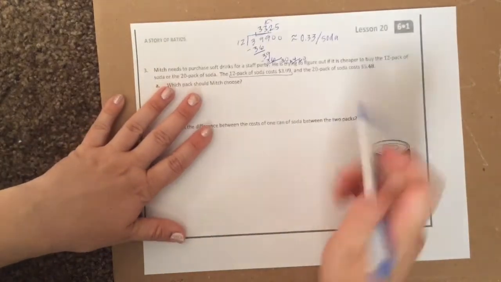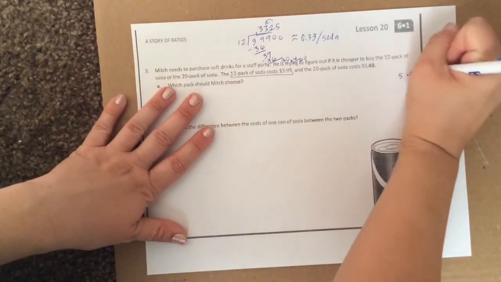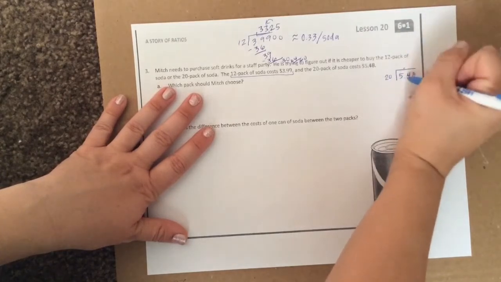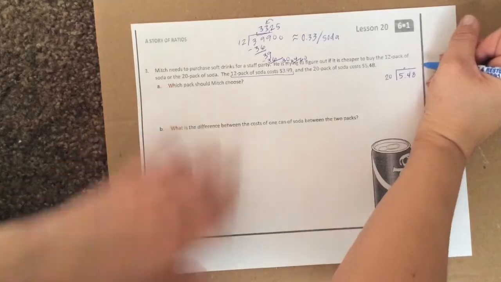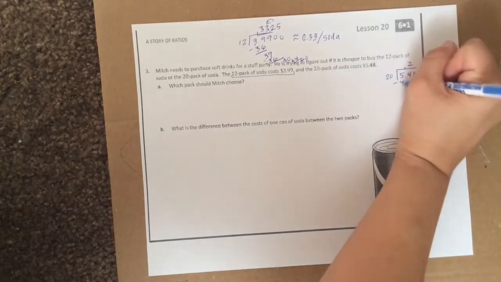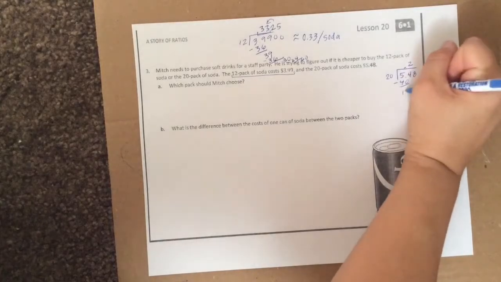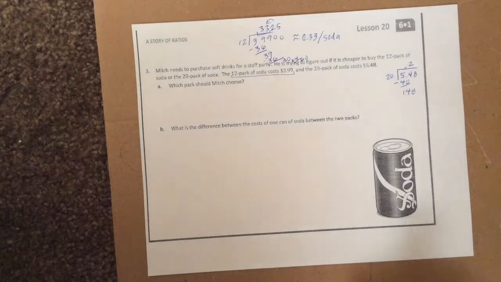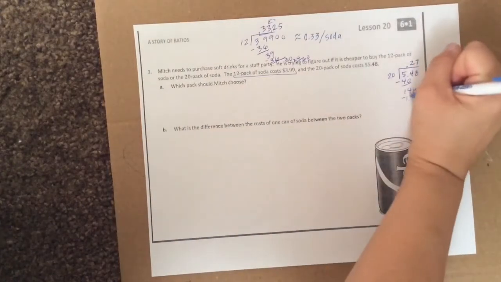And then the 20 pack, 548 divided by 20. 20 doesn't go into 5, but 20 goes into 54 2 times. Minus 40 equals 14. Bring down the 8. 20 goes into 148 7 times.